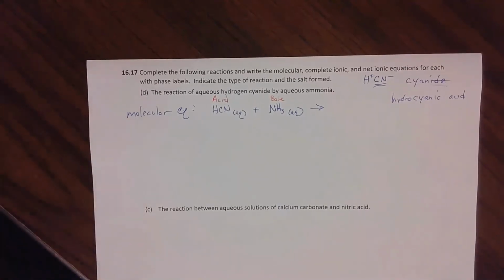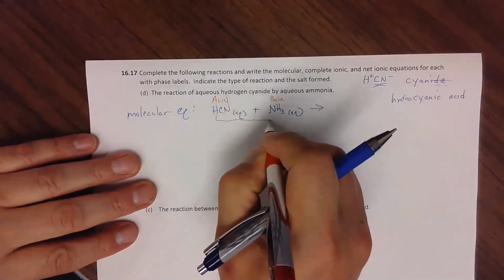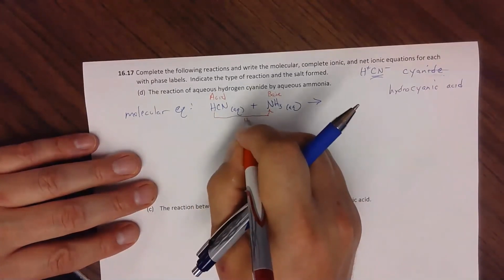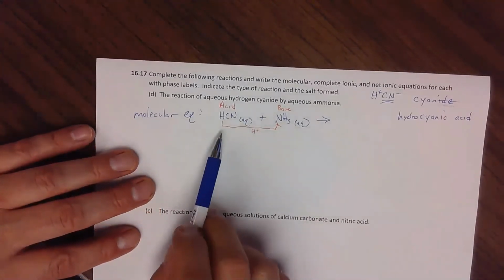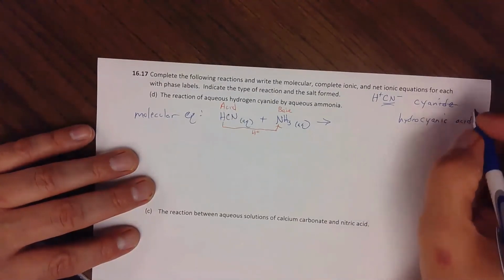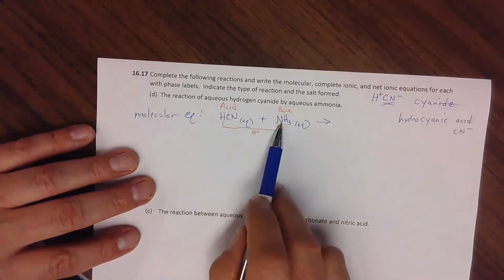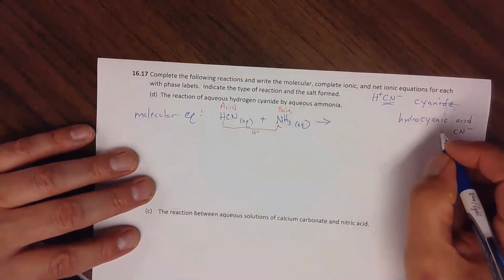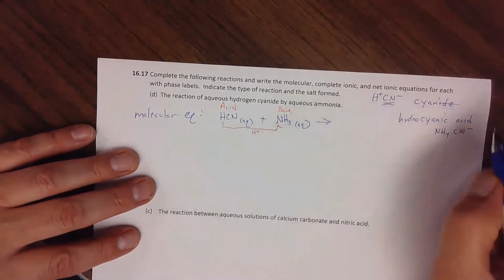Will the H from the HCN go to the NH3 to form ammonium? Yeah. So what happened here is that the H plus left. That's going to leave us with CN minus. And then we added an H to the NH3, so NH4, but it's plus.